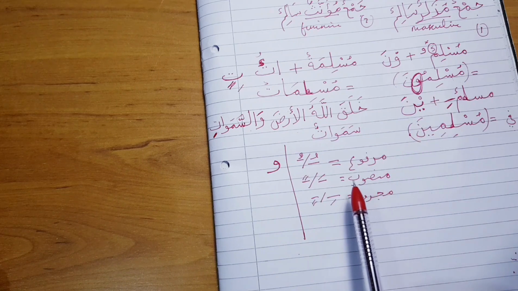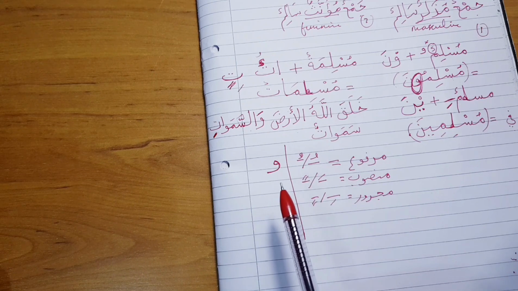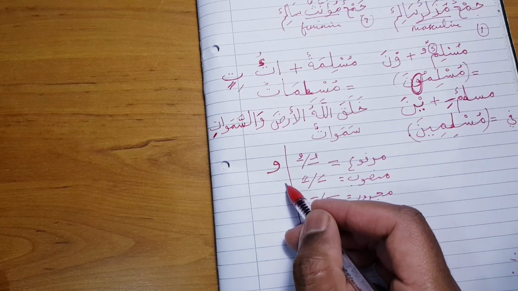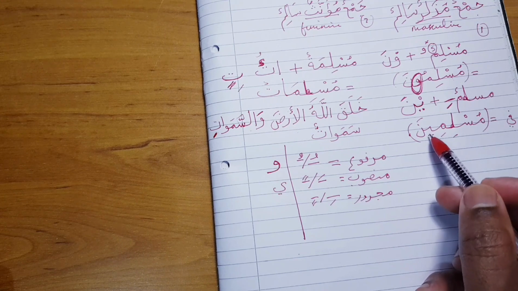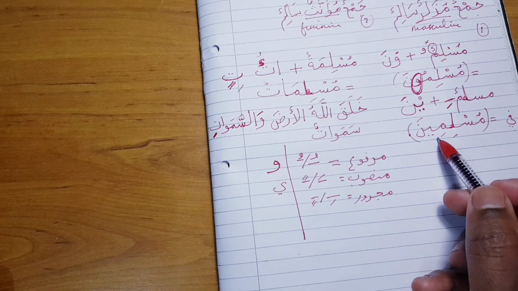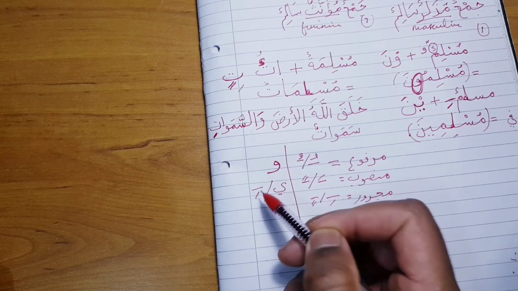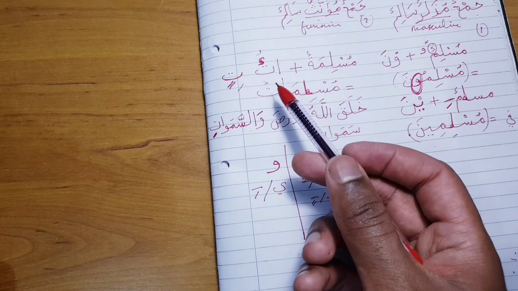Likewise, when a word is mansub, we have the primary sign fatha or fathatain. But sometimes a secondary sign can come to show that the word is mansub. Like here now. What's the secondary sign? Ya. We have a ya. This ya is what shows that this word is mansub. Another secondary sign is kasra or kasratain, and that's in the jam' mu'annath salim.